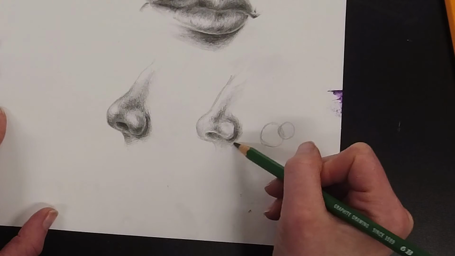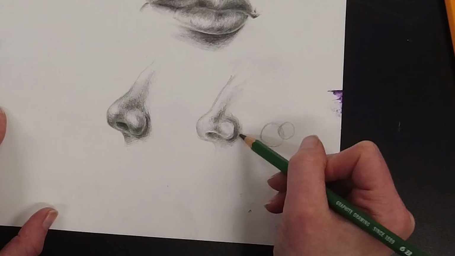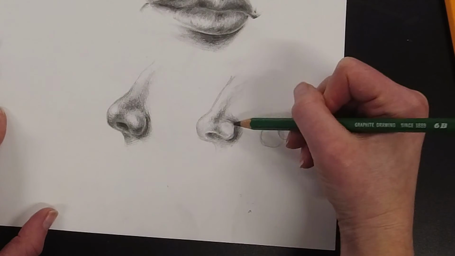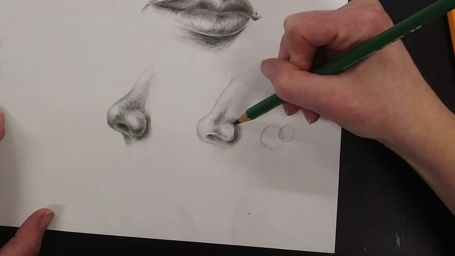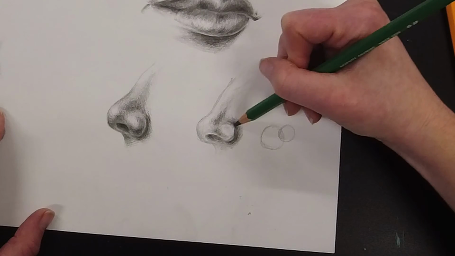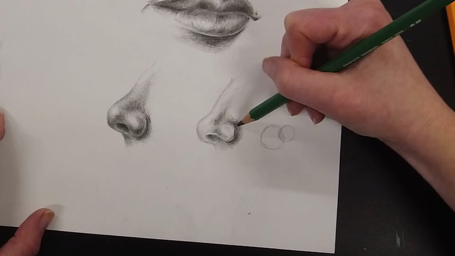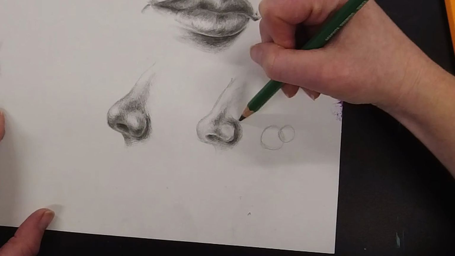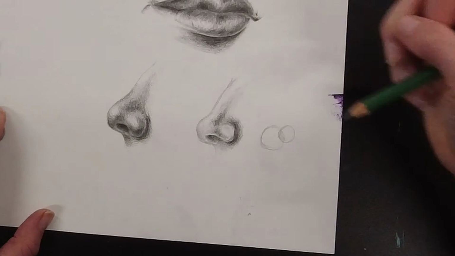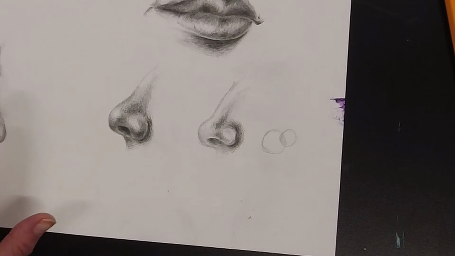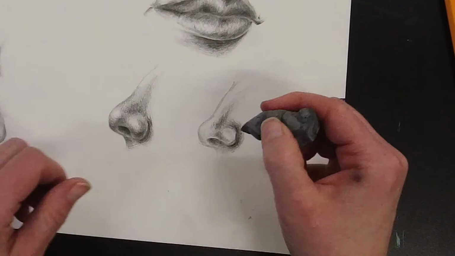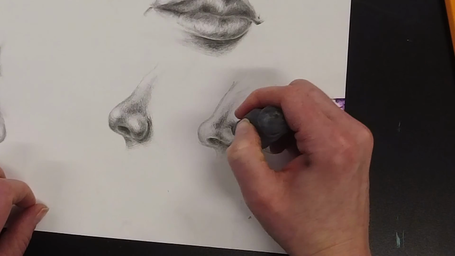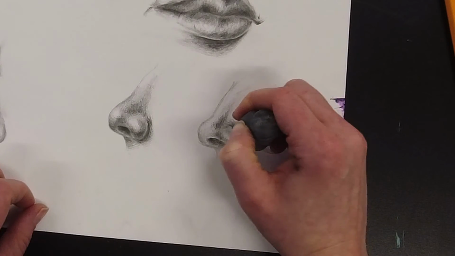So that might be a bit more of an accurate representation of that outer edge of this particular nostril. Remember that each person's nostril is going to be different, and it is a very definitive part of a person, actually. So you will want to make sure that when you are drawing a person, you look very closely at what their particular nostril shape is, and the size and the position of it in relation to the tip of the nose. So now I'm just going to go in and erase back some of my reflected light here.